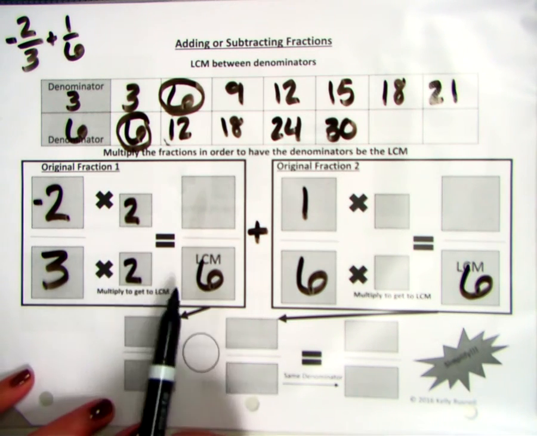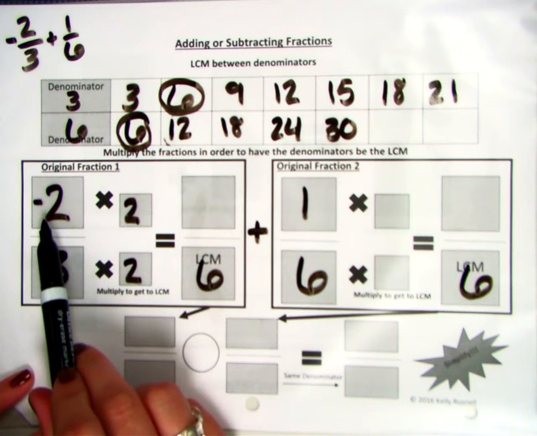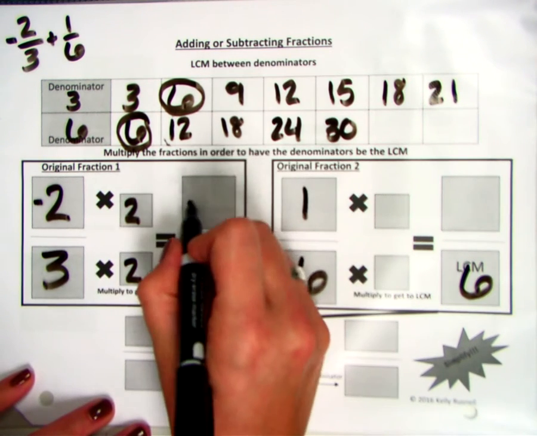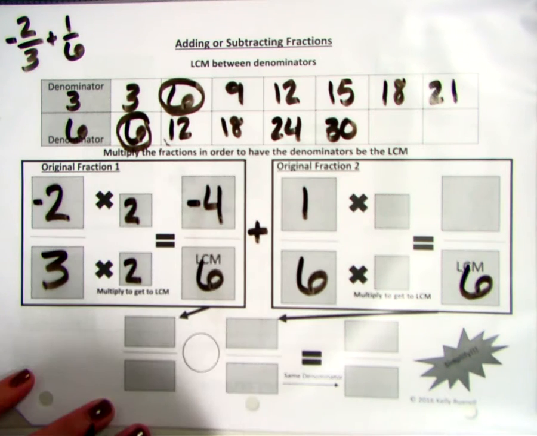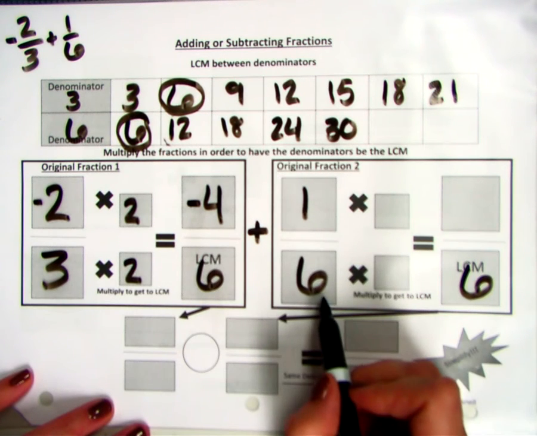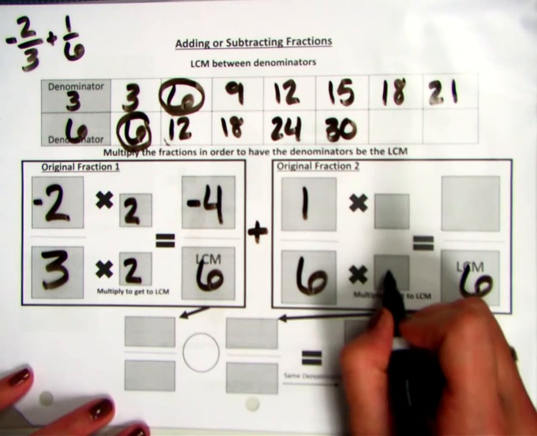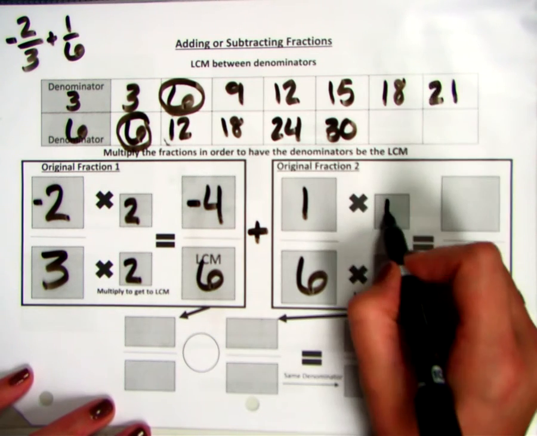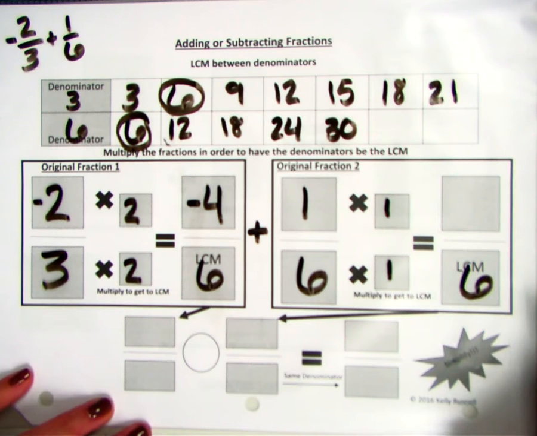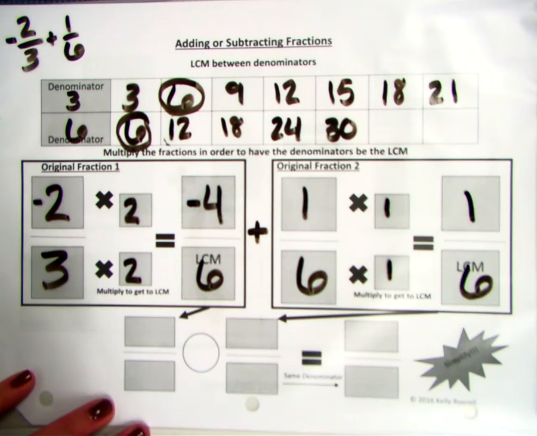So 3 times 2 is 6. So I'm going to take a negative 2 times 2, which would be negative 4. And I'm going to look over at the next fraction. 6 times what will get me 6? Well, that's easy. 6 times 1. So I'm going to multiply the top by 1. 1 times 1 is 1. Phew! That one was quick.